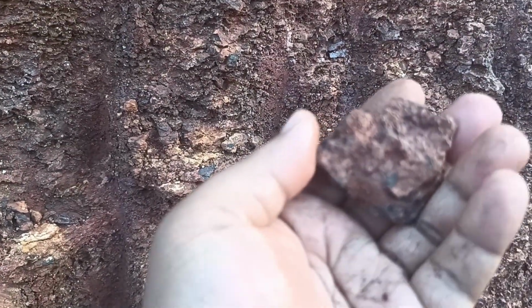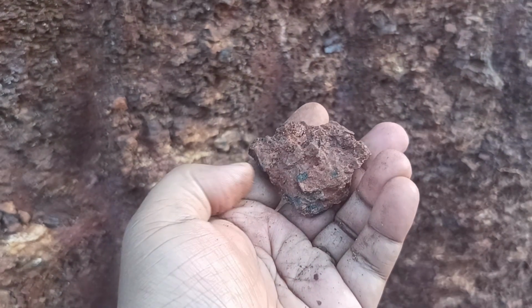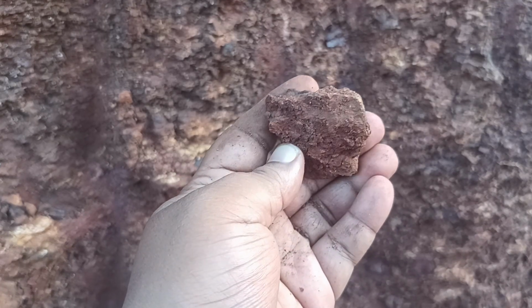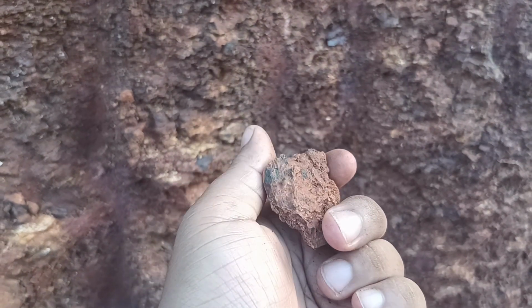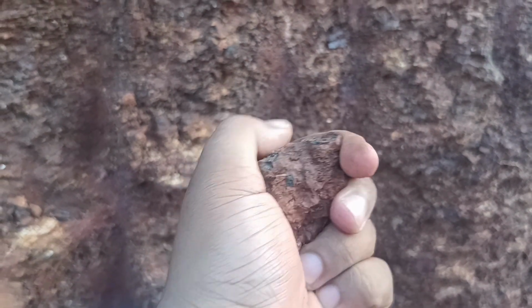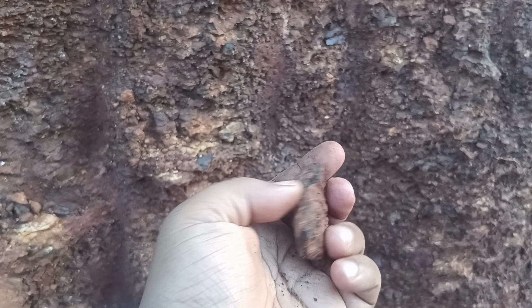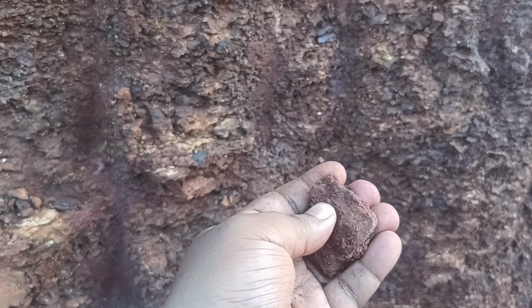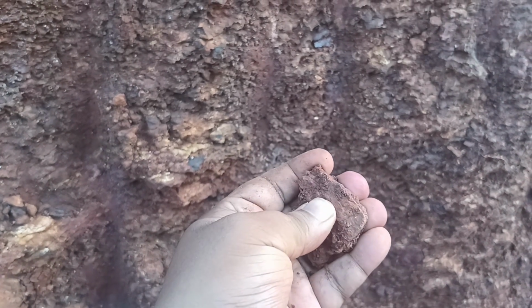That was my introduction to the formation and natural behavior of laterite. In the next part of the series, we will discuss how these rocks behave in the real world of construction.